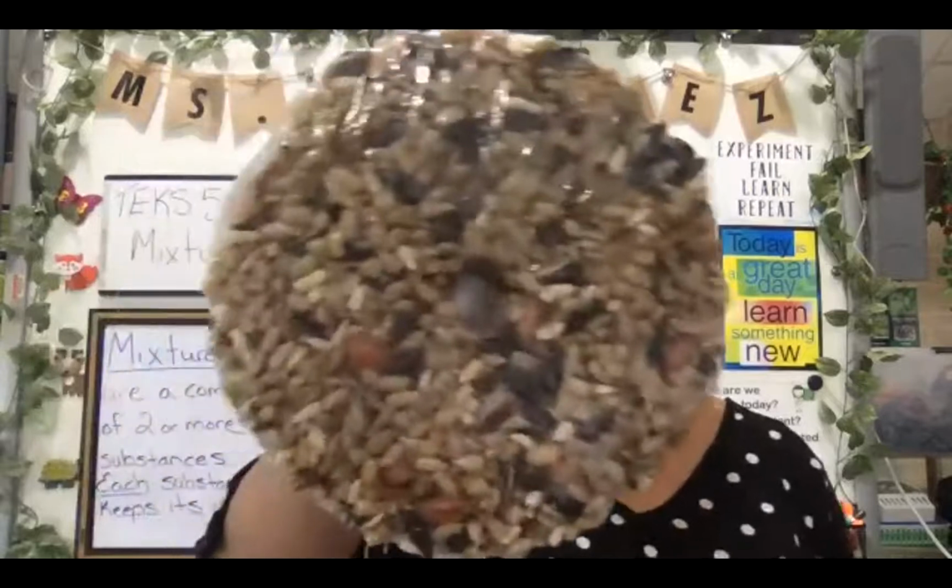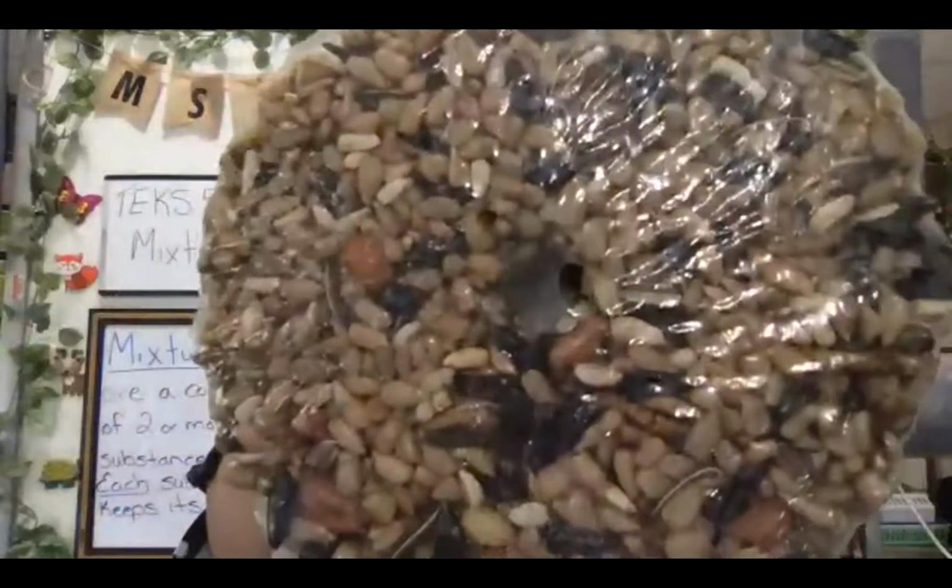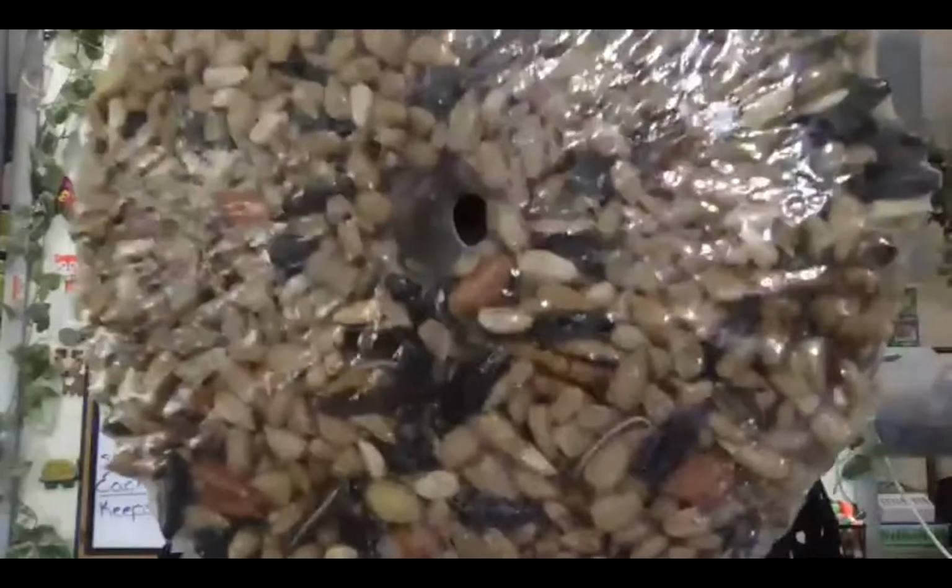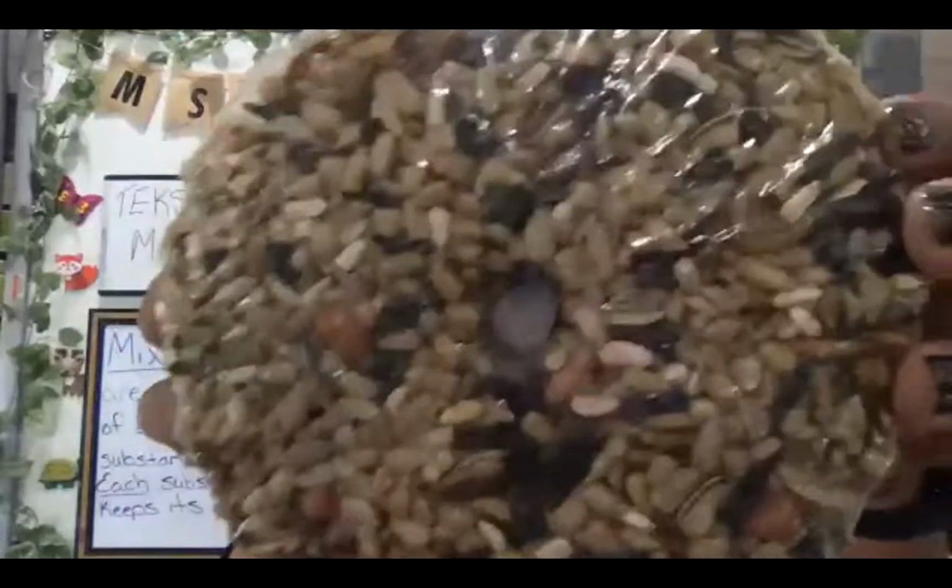All right, now we're going to explore mixtures with Ms. Ramirez. Hello, my name is Ms. Ramirez, and we'll be talking about mixtures. So to begin with, I have some very common mixtures that we use here at the Environmental Center. The first is this mixture, and it is a bird seed mixture. So see if you can make out the different components of this mixture.